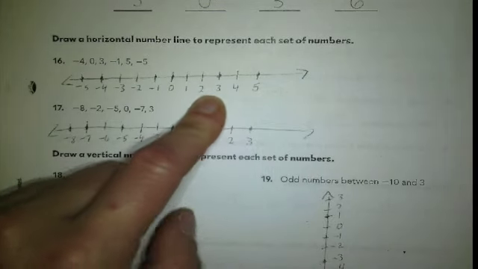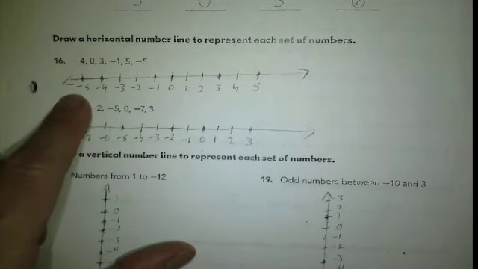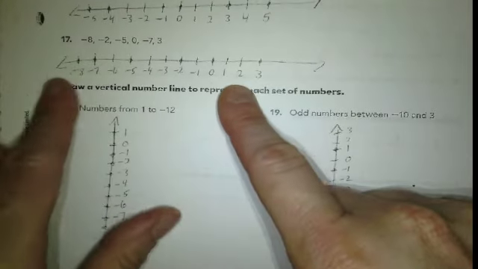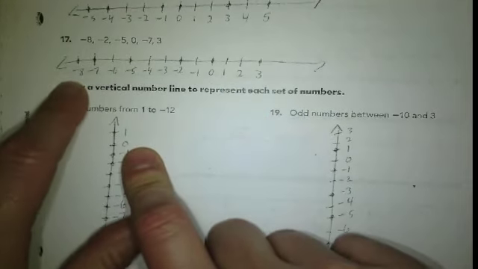So I made it horizontal going across. I started the number line in the negatives all the way to the positives. Again, this is a horizontal number line, so I had to get negative 8 on there with a dot.